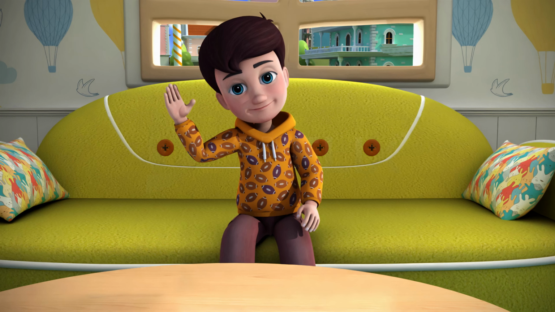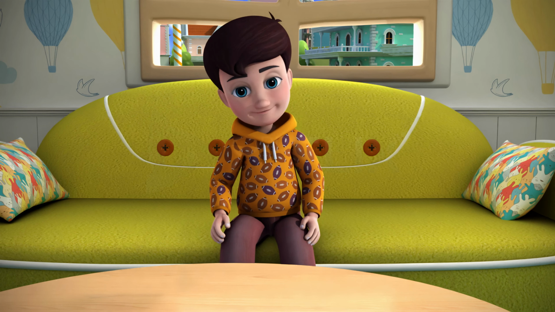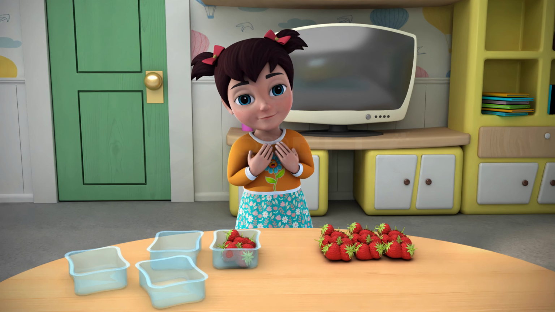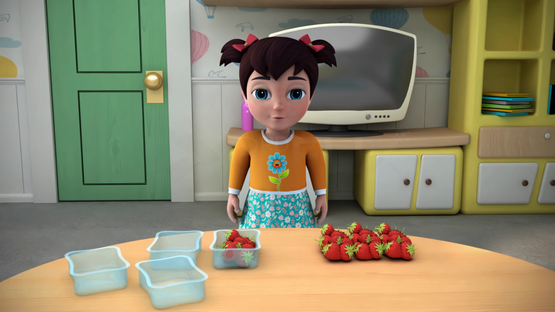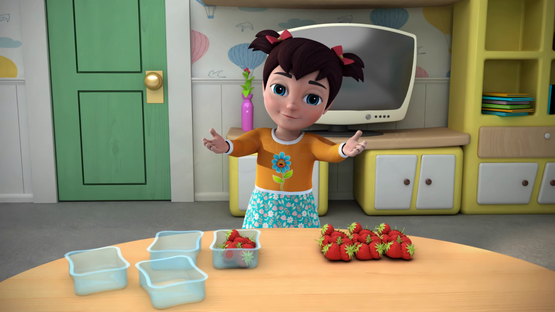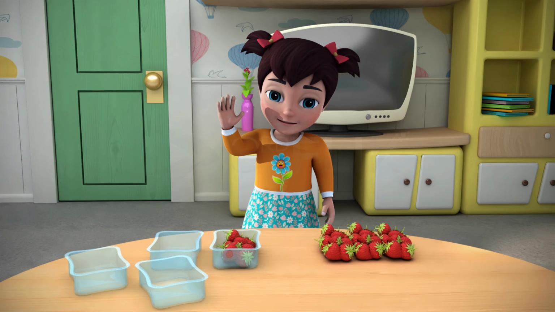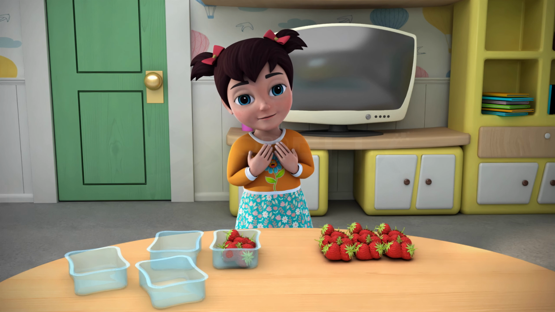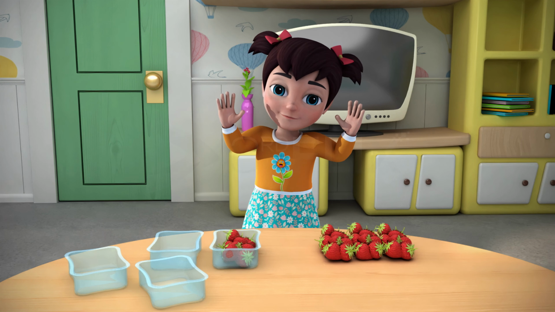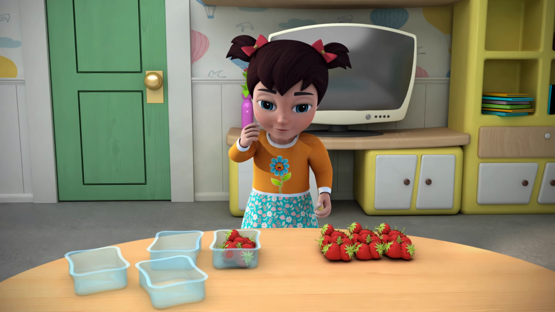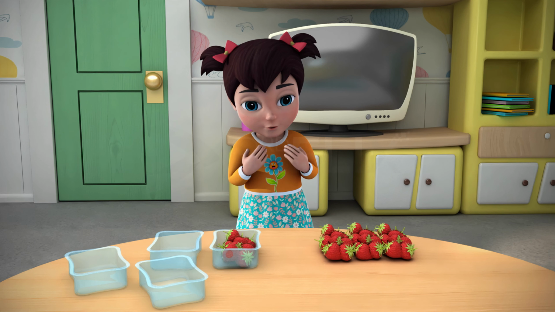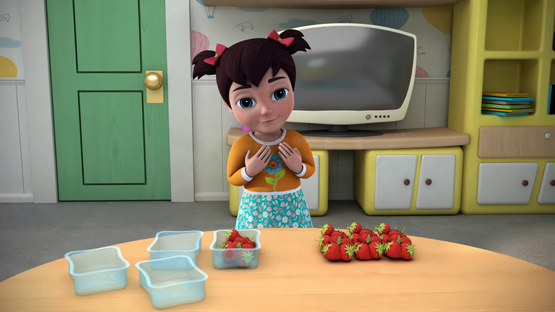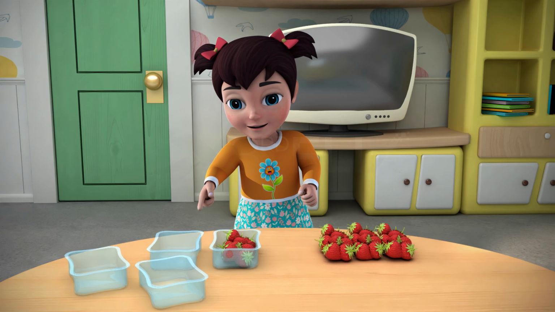Hello, Katie. What's that box of strawberries? I want to distribute the strawberries to our friends. I got 50 strawberries from my garden and I am packing 10 strawberries in a box for each of you. I have arranged one box. Can you help me arrange the other boxes?